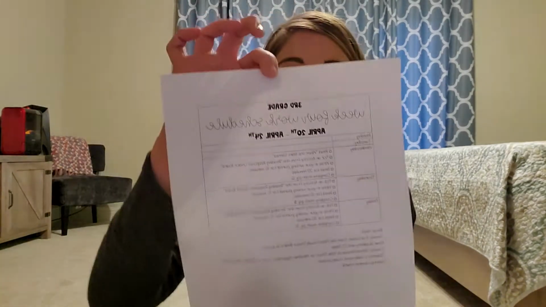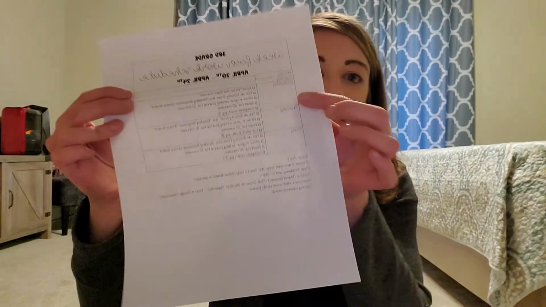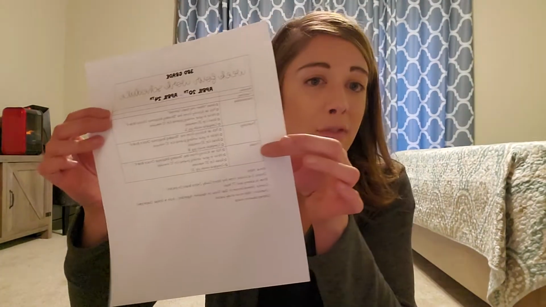So if you have a copy of this or need a copy of it, please just contact me and I'll get one to you with your email address. But what it has is the days of the week, and because we didn't receive our packets until Tuesday or part of the day on Wednesday, I really tried to give us a light week. I don't want us playing catch up right out the gate. So I gave us Wednesday, Thursday, Friday work.